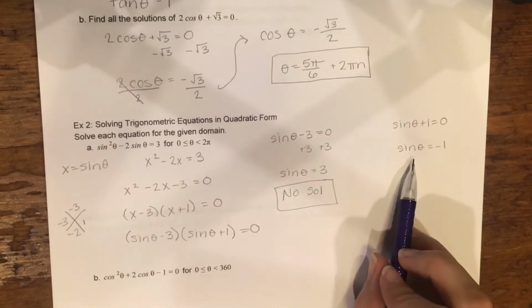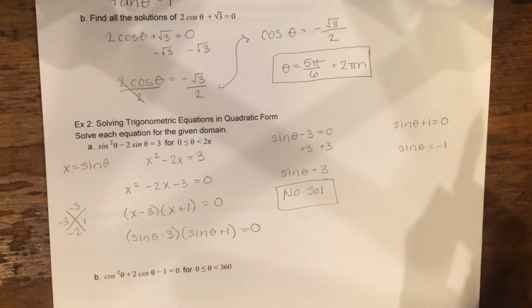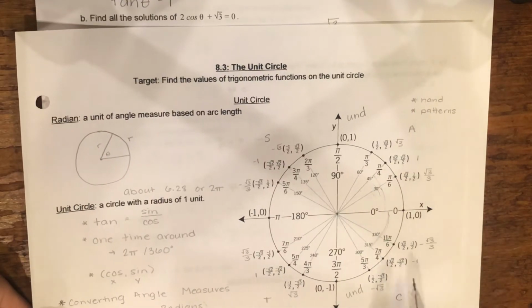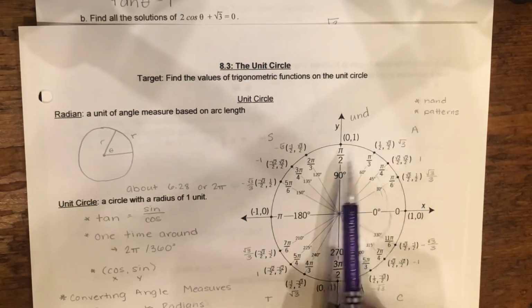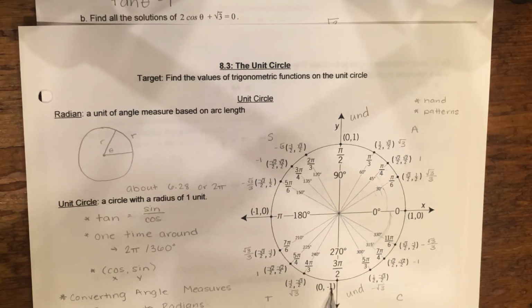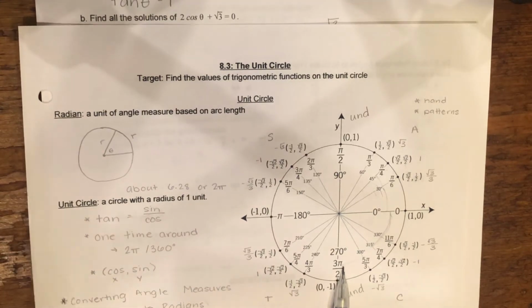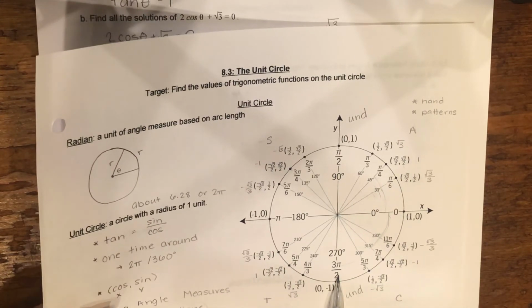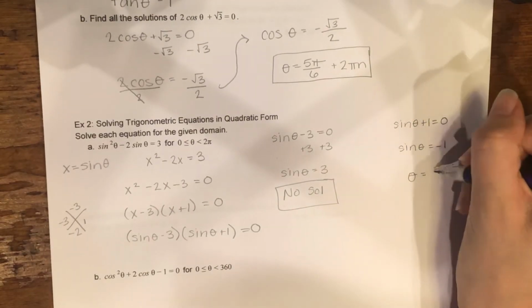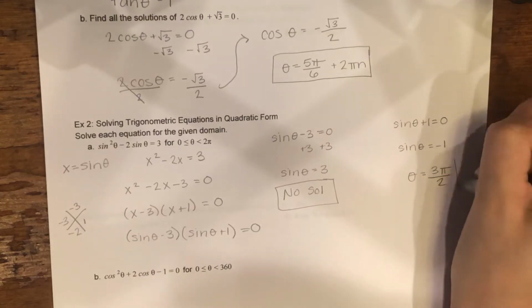Then on this one, sine equals -1. Looking at the unit circle, sine equaling -1 means that theta is going to be 3 pi over 2. So I know theta is going to equal 3 pi over 2.